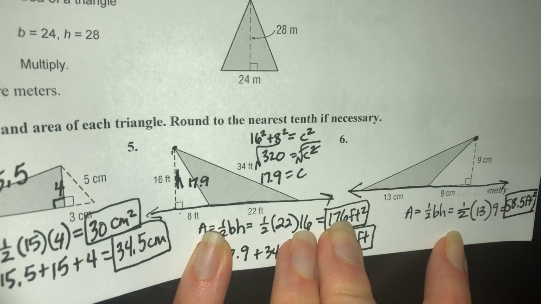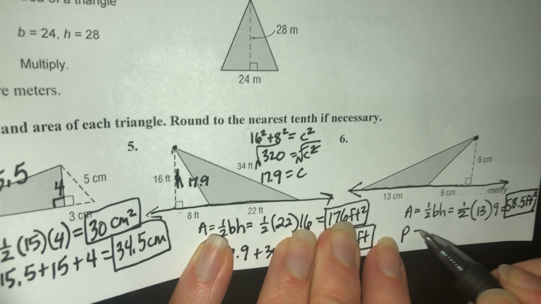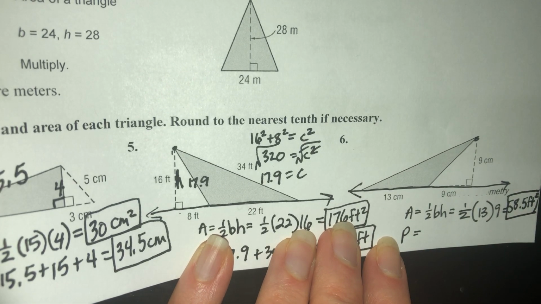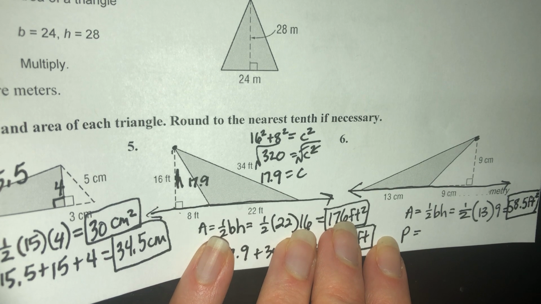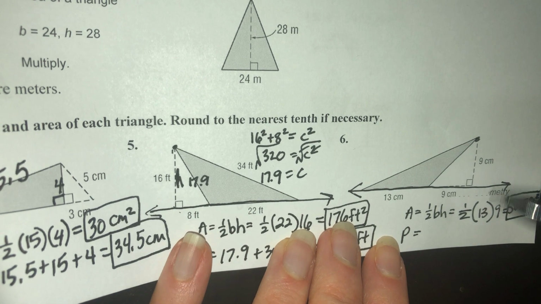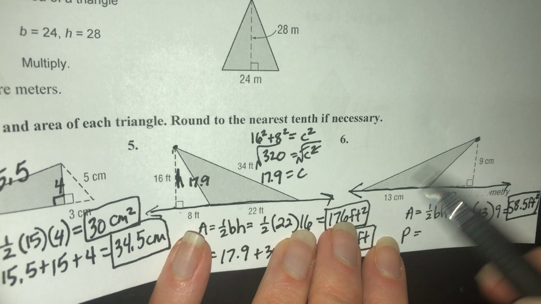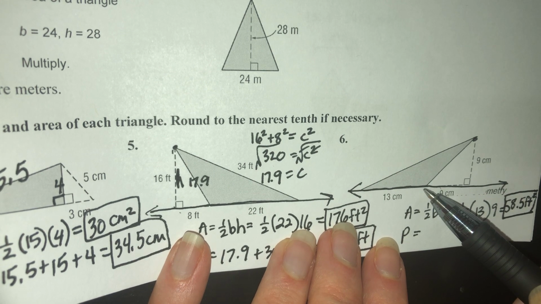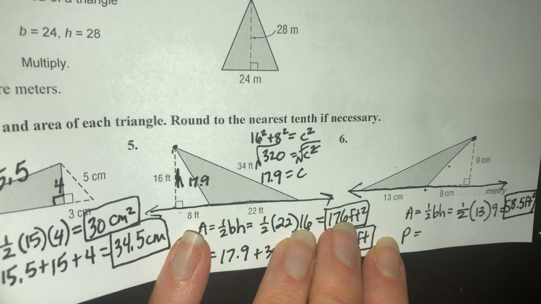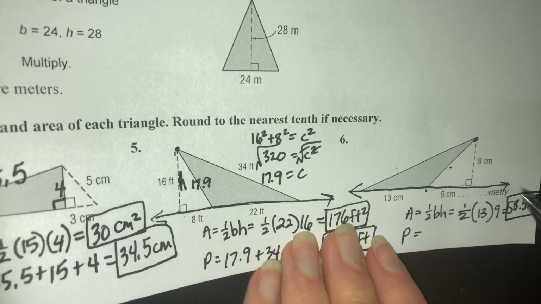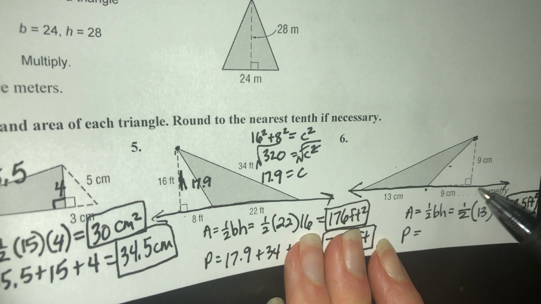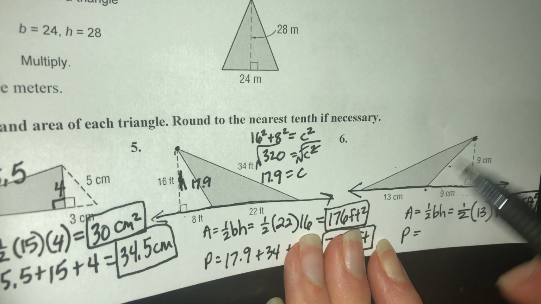Oops, sorry. And then the perimeter we have to do, the perimeter is challenging on this one. First, we only know one side, the bottom side of this triangle. We don't know the right side and we don't know the left side. So we actually have to do Pythagorean theorem twice to find those missing sides. So let's do this right side first.